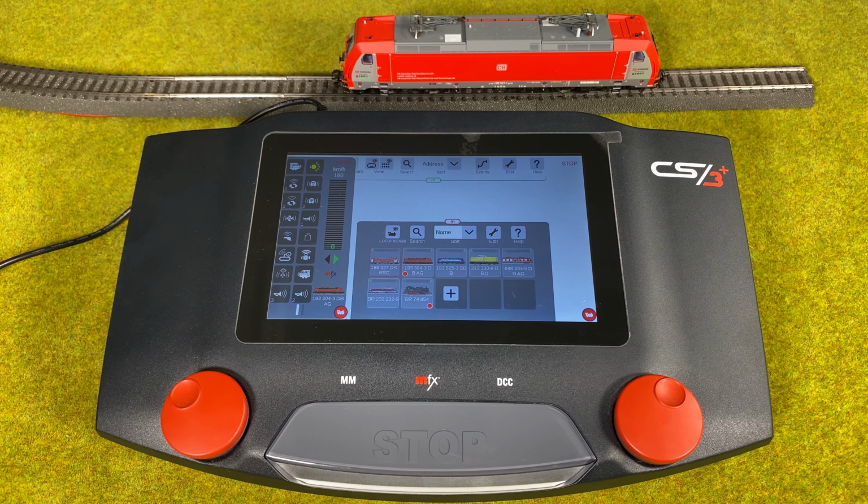Today we're going to look at how to add locomotives to the Central Station 3. Please remember to check out the Getting Started video with the Märklin Central Station 3 if you want to see how the Central Station generally works and how to control locomotives. In this video I'm essentially only going to look at how to add the locomotives.